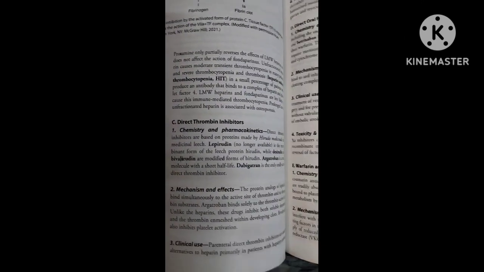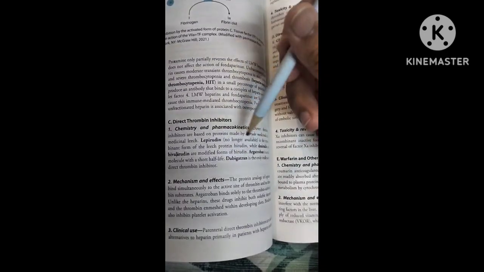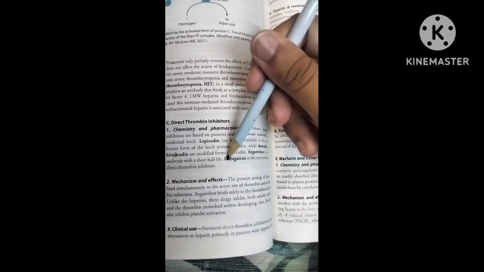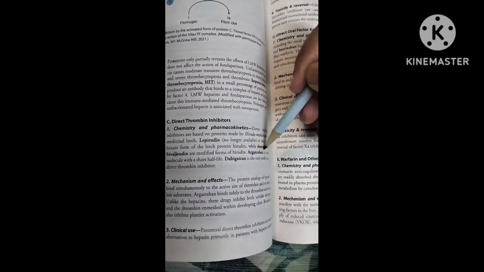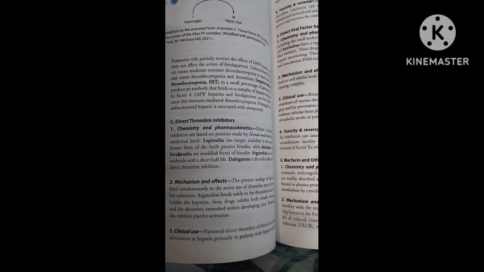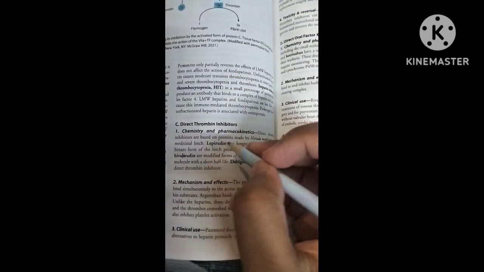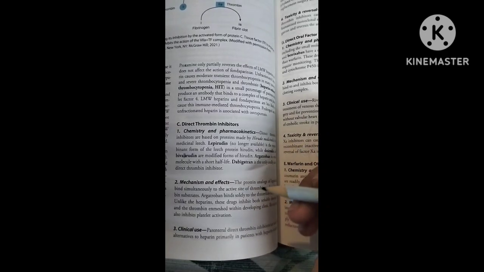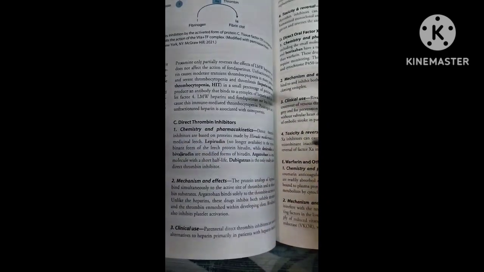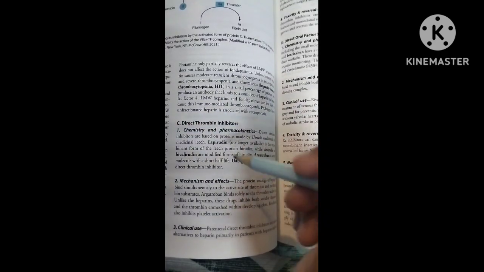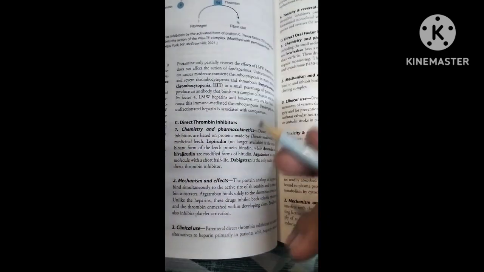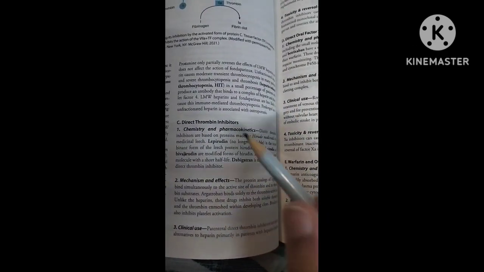So for that, please remember lepirudin, all the drugs ending in -rudin and -gatran. The most important one is dabigatran, which often comes in MCQs, and then we have argatroban, lepirudin, desirudin, and bivalirudin.